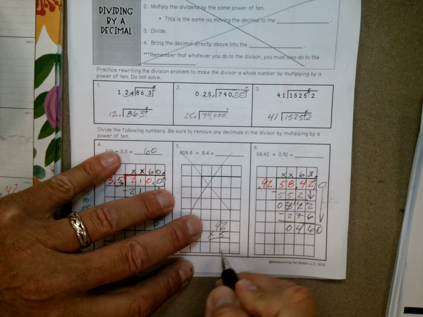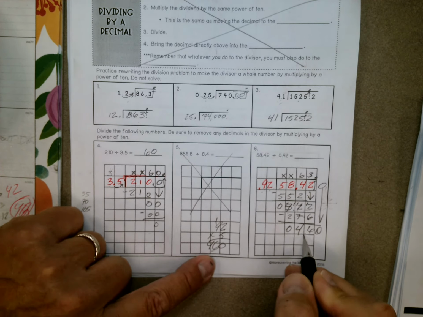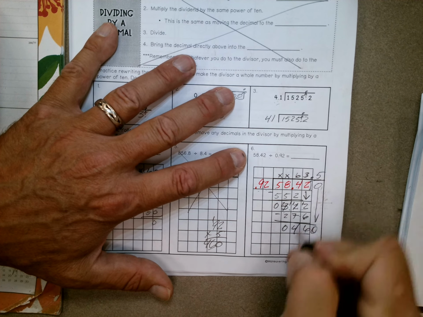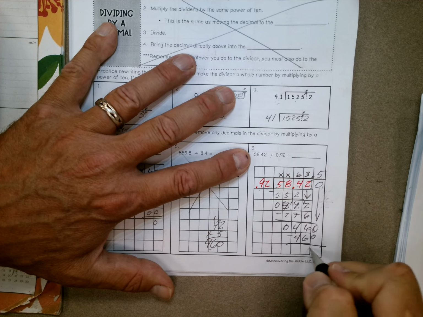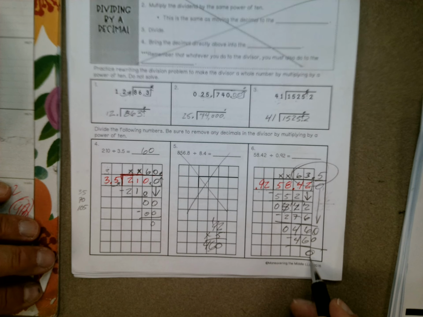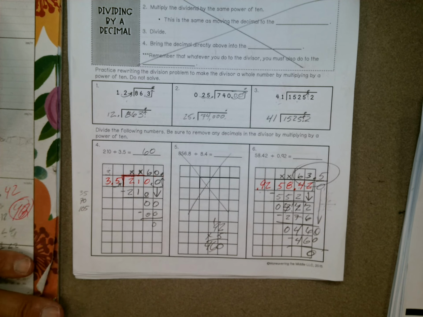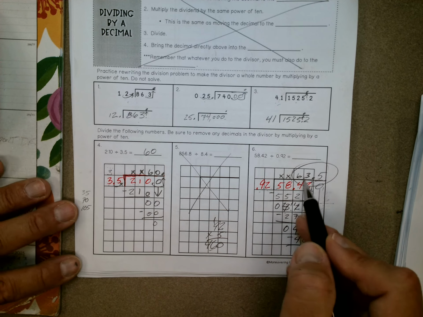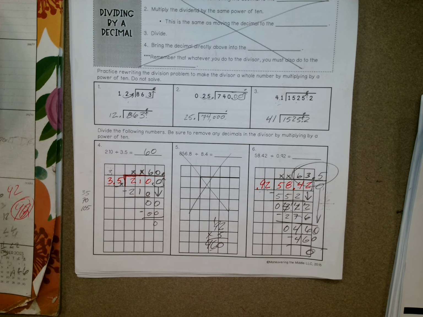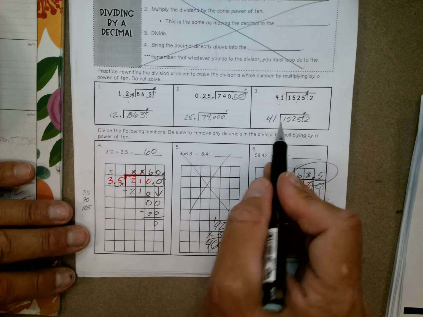92 times 5, 10, carry the 1, 45 and 46. Oh, it does. They match. So we can put a 5 there, extend that bar. That is 460, and we subtract and get 0. You're going to notice that after you annex a 0 or 2, it's going to come out even right now. We will round later, but right now it's going to come out even. Okay, so our quotient here is 63 and 5/10. Okay, but the premise of the lesson is moving the decimal on the outside and doing the same on the inside as we did up here as well.